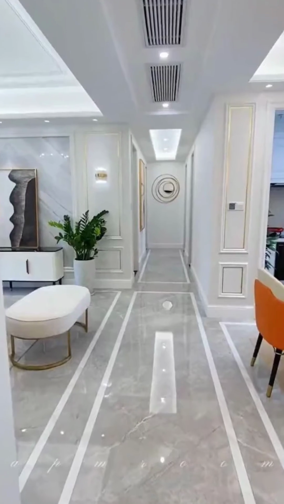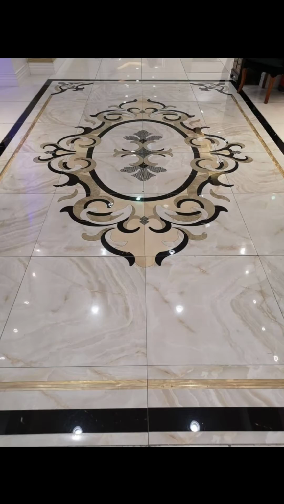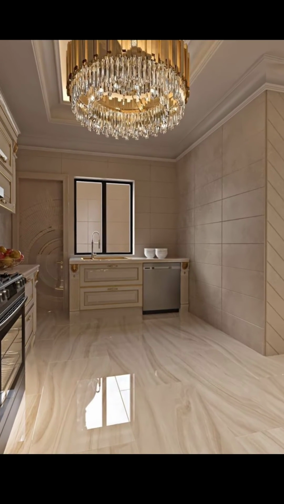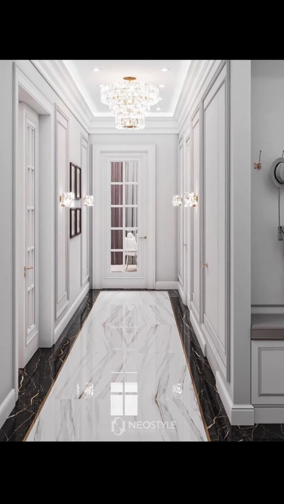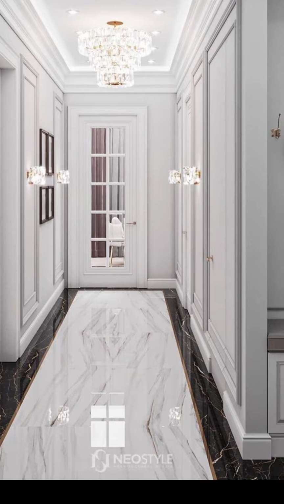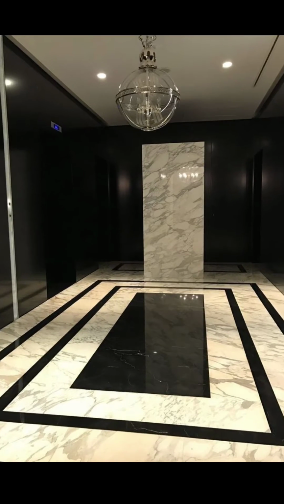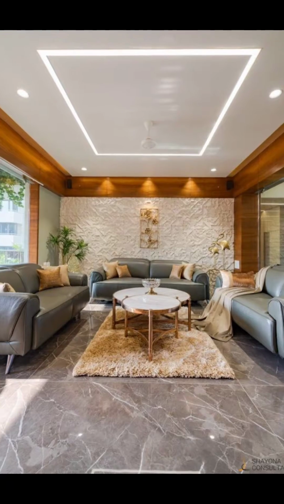Number 1. Consider the overall style. Determine the style you want to create in your living room and bedroom. Whether it's modern, traditional, or rustic, select floor tiles that complement the existing decor and contribute to the desired atmosphere.